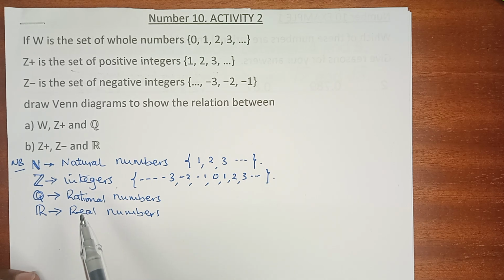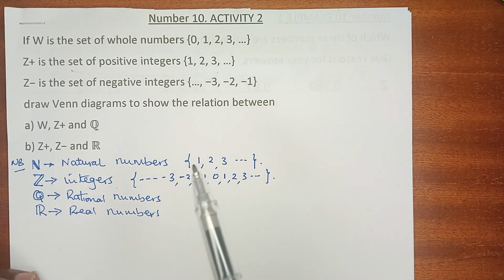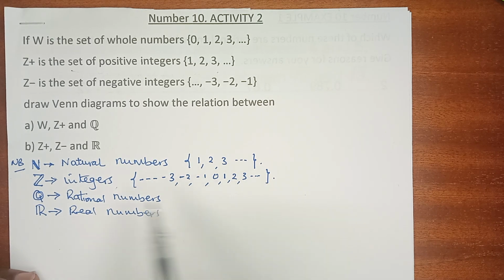Q, rational numbers. Rational numbers are all numbers: whole numbers, negative integers, positive integers, all numbers apart from irrational numbers.